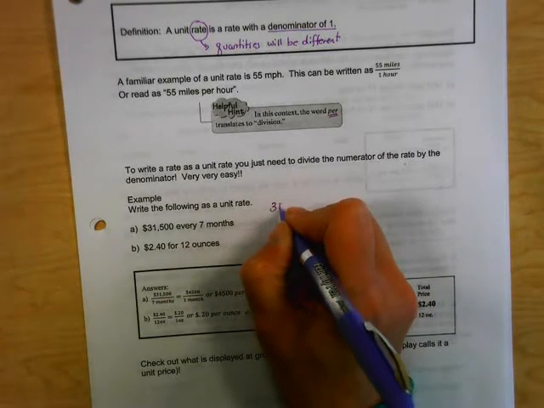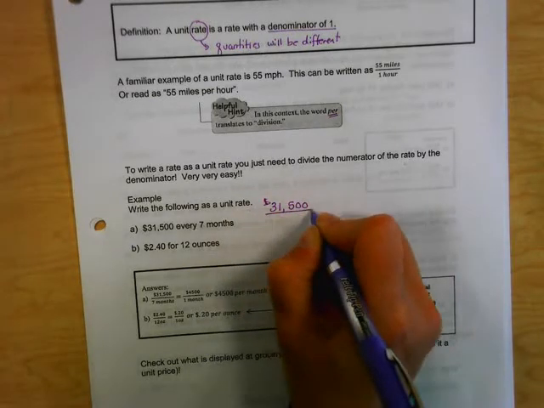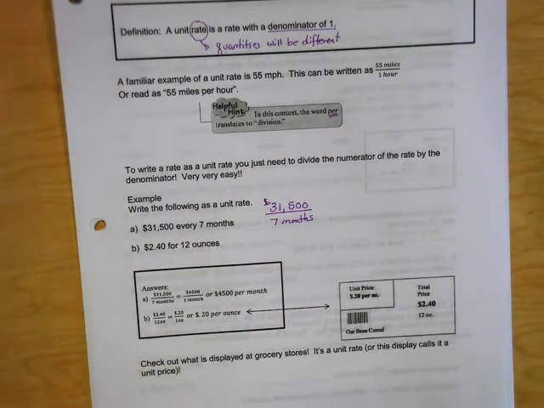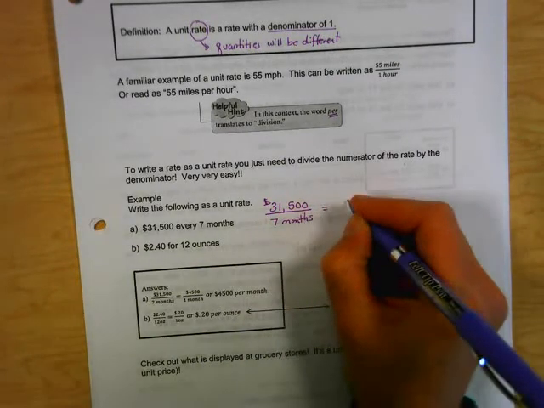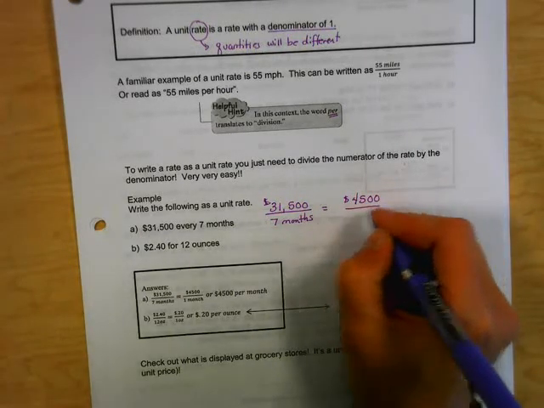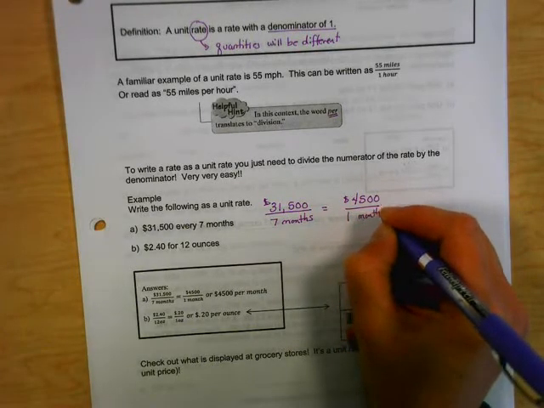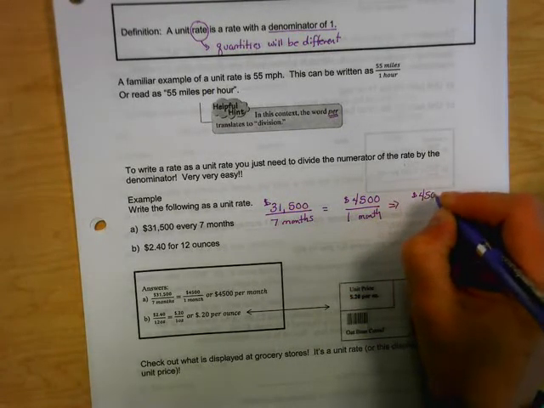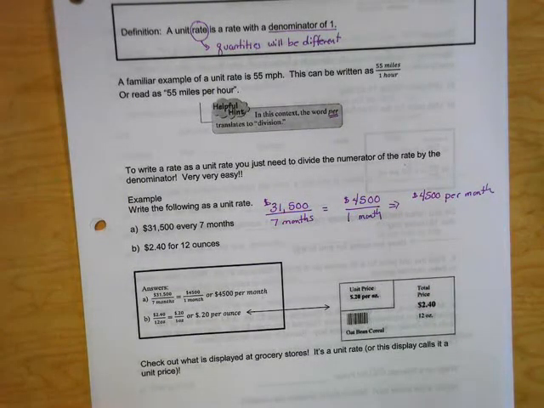All right, write the following as a unit rate. If we have $31,500 every 7 months, how much money will we have per month? So if you pull out your calculator, do 31,500 divided by 7, you're going to get 4,500. That's in the numerator. 1 will be in the denominator. But typically, if you have 1 in the denominator, it's just read as $4,500 per month. That's usually how you're going to see it.